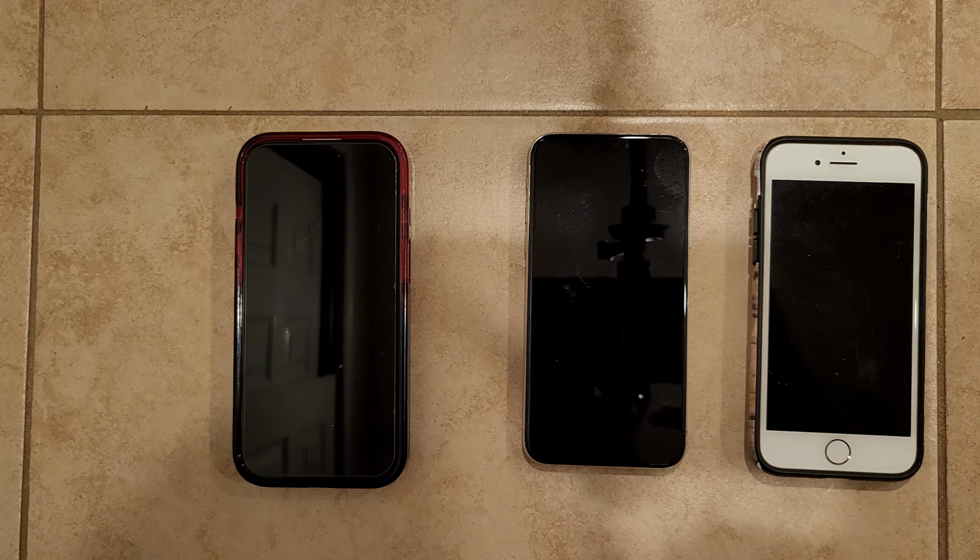Today we will be walking you through how to create a Windows installation USB using an iOS or iPadOS device such as an iPhone or iPad.